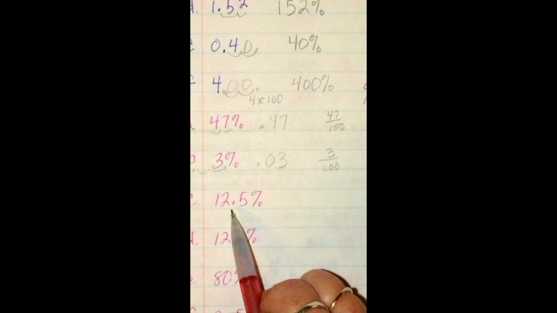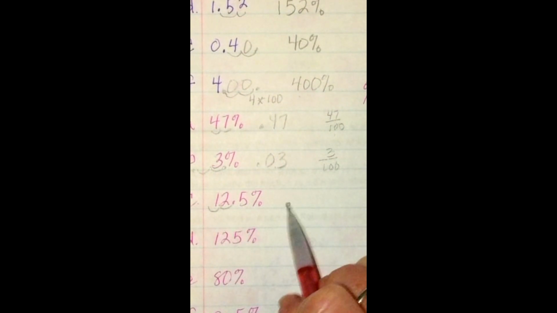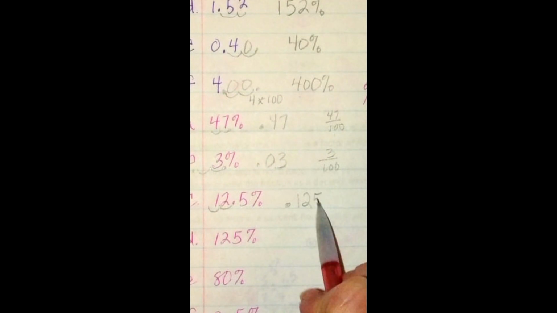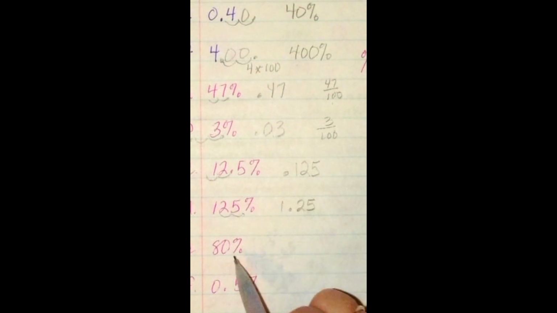Okay, keeping with our pattern and our rule, move 2 to the left. So we have 125 thousandths. Right now our decimal point's at the end. 2 to the left is going to put it between the 1 and the 2. 80%, it's at the end, moving it 2, we will have 0.8.